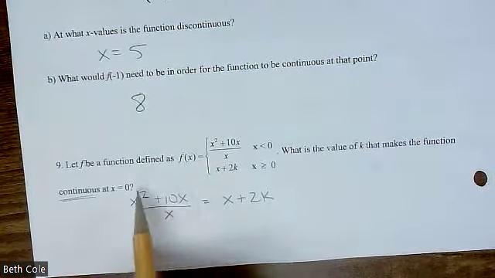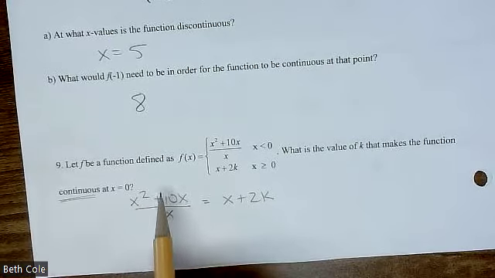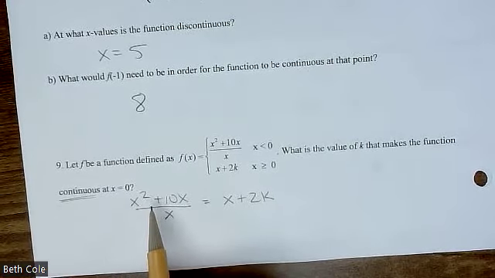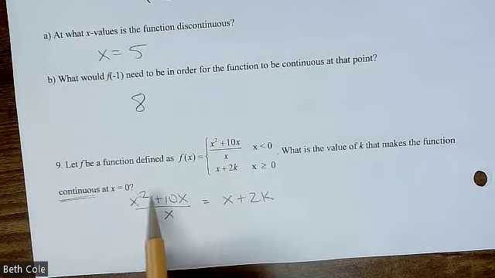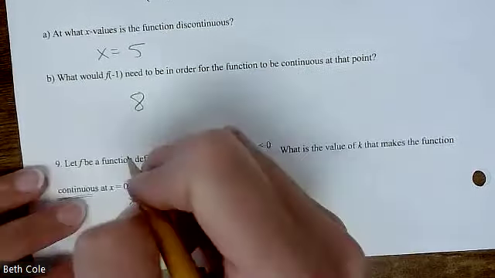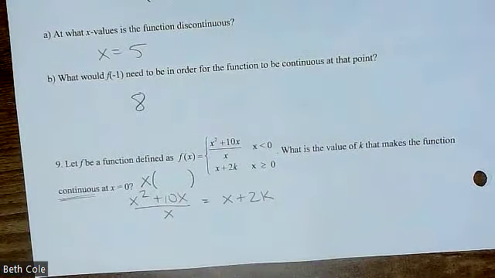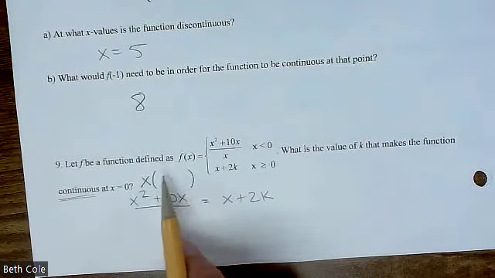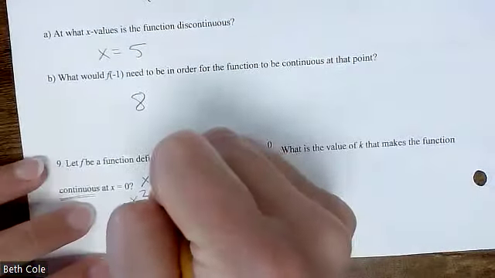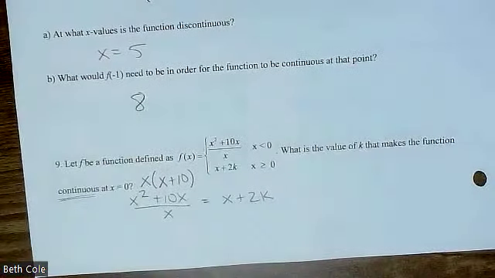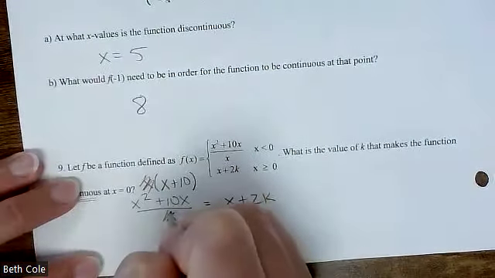You are going to need to factor here. Let your instincts kick in. If you see a squared, you're probably gonna have to factor. We're gonna take out a greatest common factor, which would just be x. There were a bunch like this on the Delta Math. And then what would be left? x plus 10. And the whole point of doing that is what cancels. Yeah, the x's cancel.